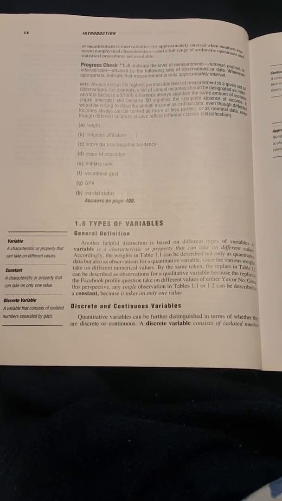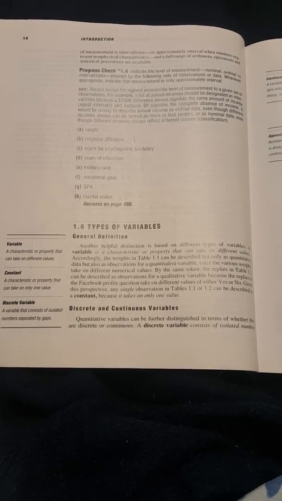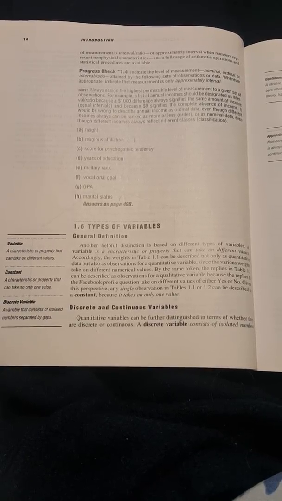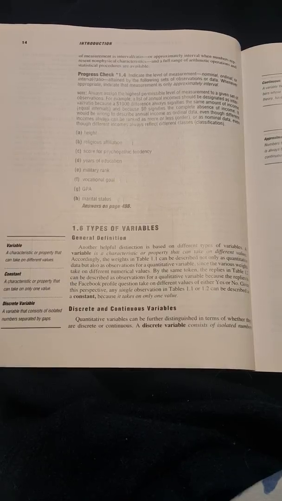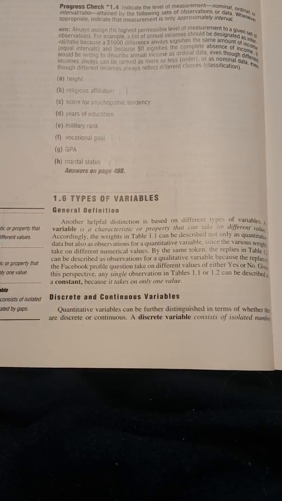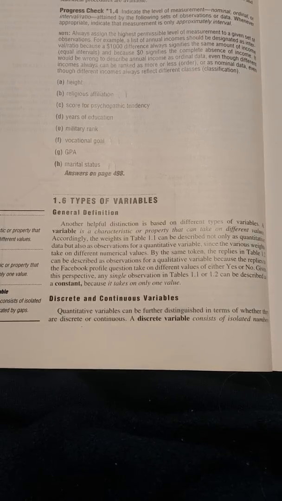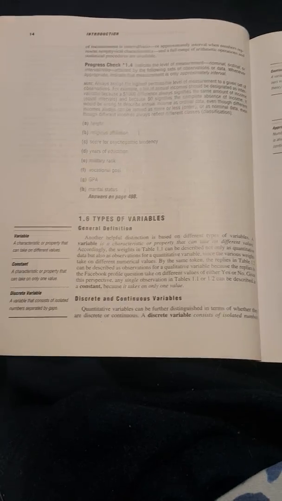Chapter 1, Section 6, Types of Variables. Some general definitions. A variable is a characteristic or property that can take on different values. A constant is a characteristic or property that can take on only one value. They give you two sets of tables, table 1.1 or 1.2, that give examples of what a constant is.